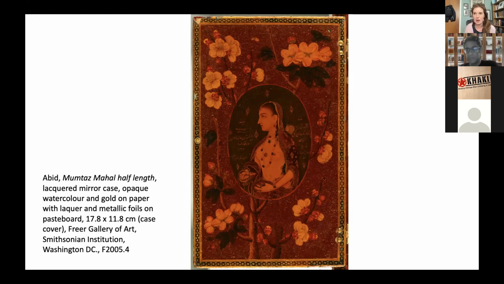Like the Akbarnama painting, that's part of a commission to make the manuscript. Akbar himself has a hand in deciding what pages were going to be illustrated. That's definitely the case with the manuscripts, but also with the individual paintings. I think there's this kind of combination.